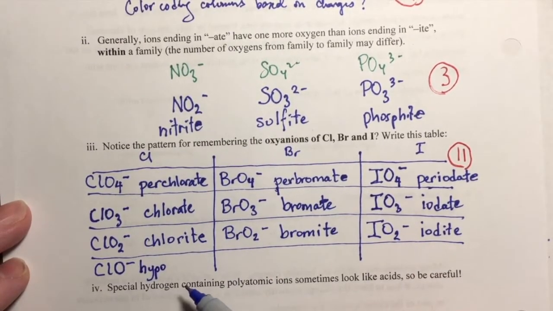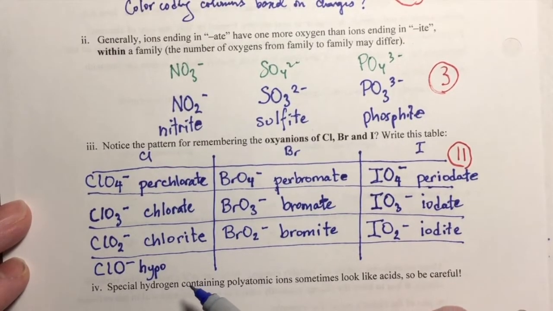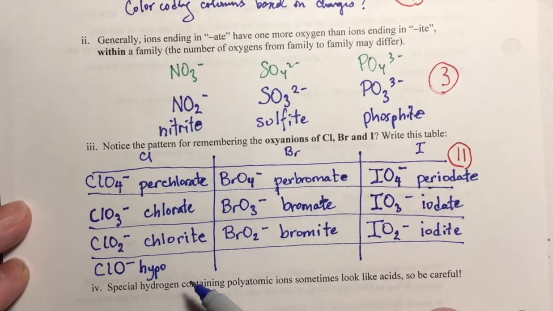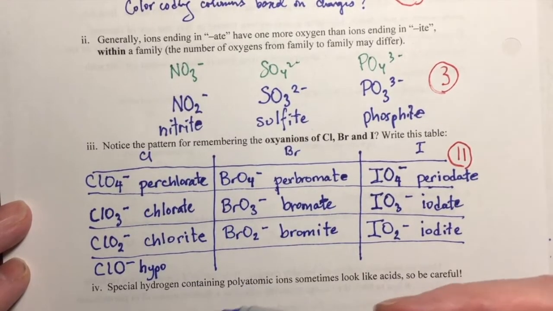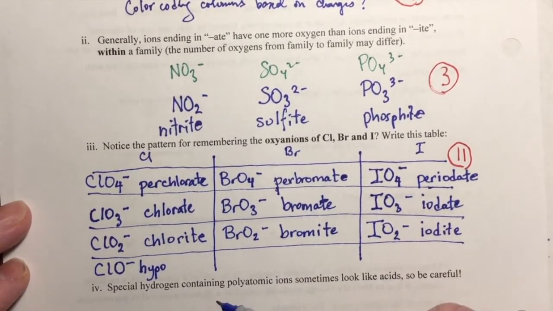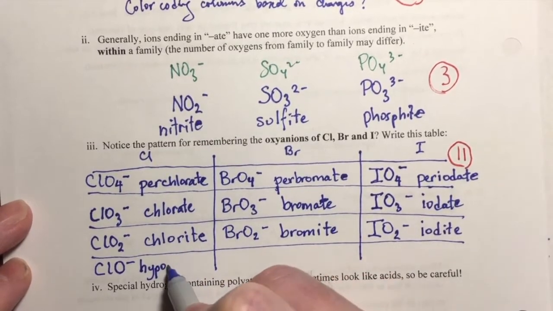And you can think of terms such as hypothermia, when your temperature drops too low, or a hypobaric chamber, which is a low pressure chamber, or a hypodermic needle, which is a needle that goes hypo, below the dermis, the skin. So hypo, one oxygen below the chlorite, is below the chlorite. It's hypochlorite.